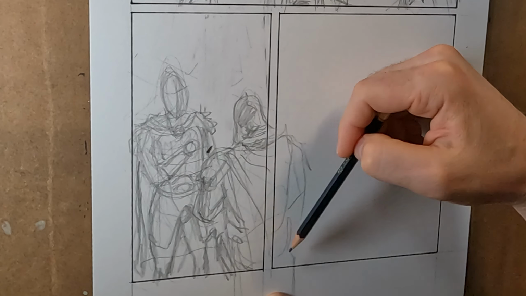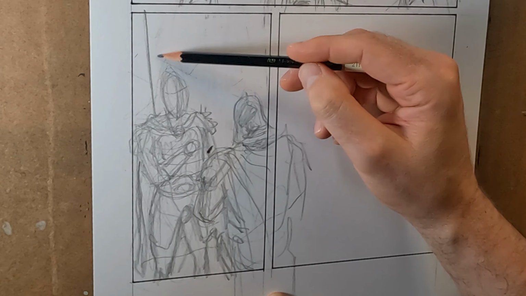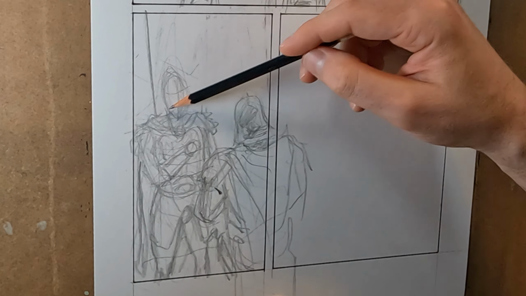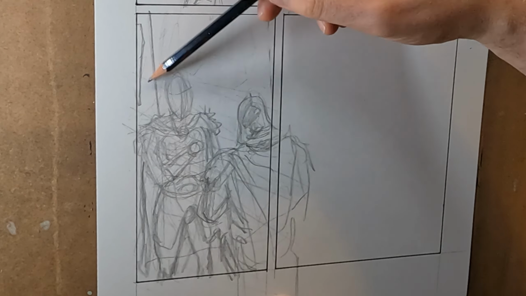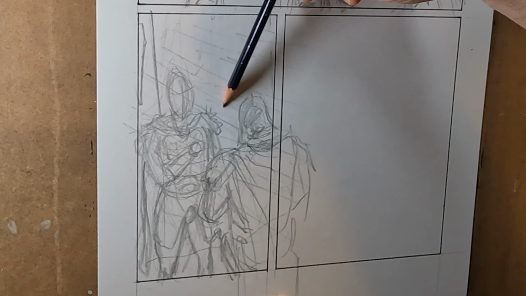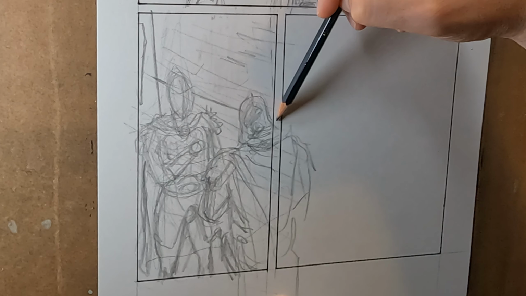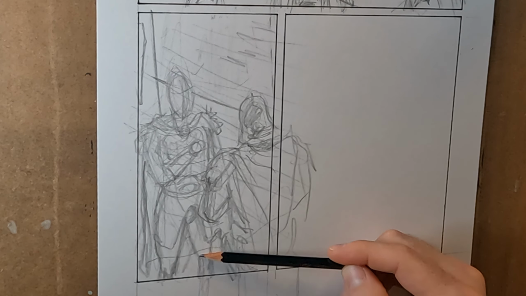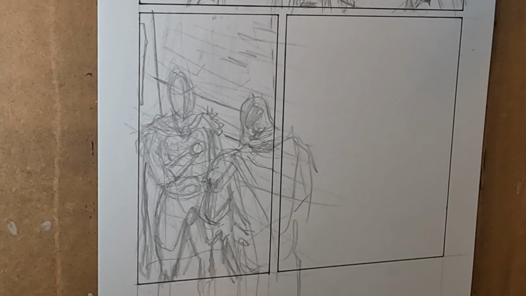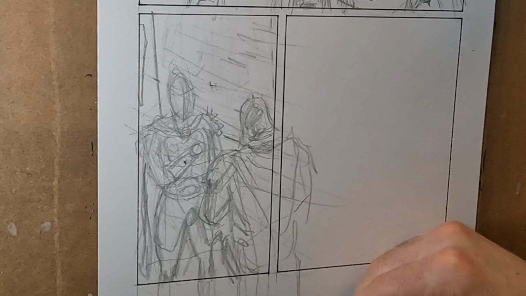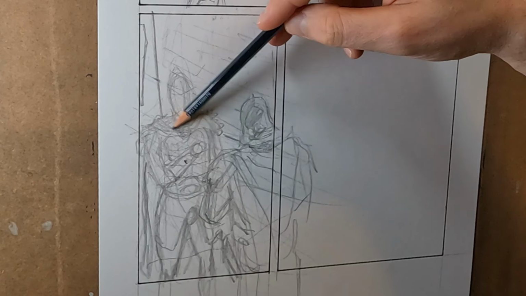Here I was struggling with the background behind them. I understood that the camera is up, kind of three-quarters up looking down. We're going to be seeing the ground behind them, but how much ground are you going to see? What exactly is the angle on these figures? So I was trying to figure out where in physical space they're located.